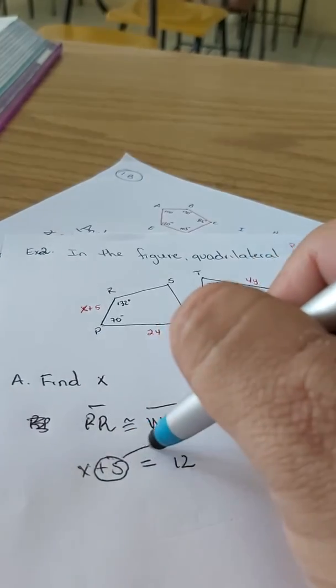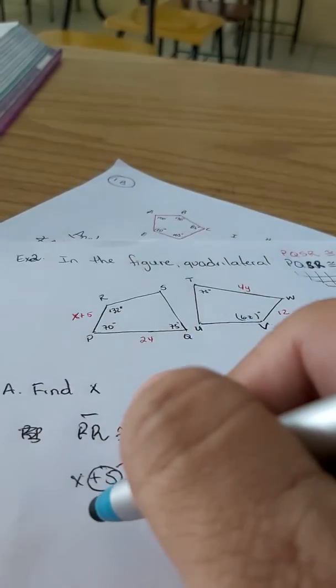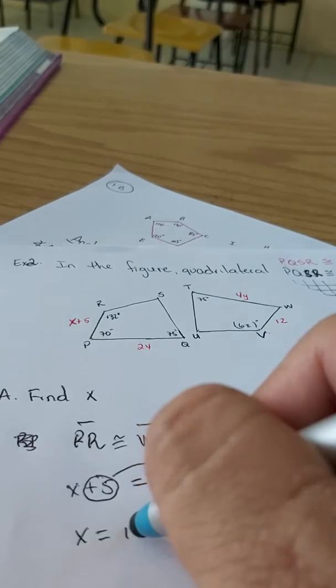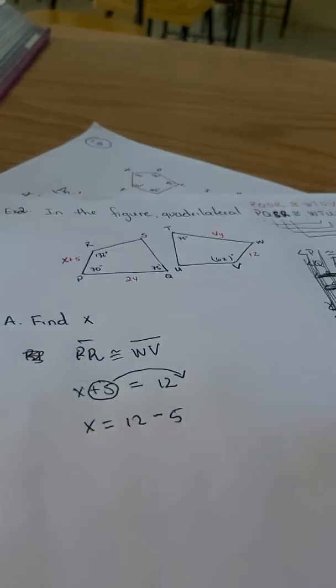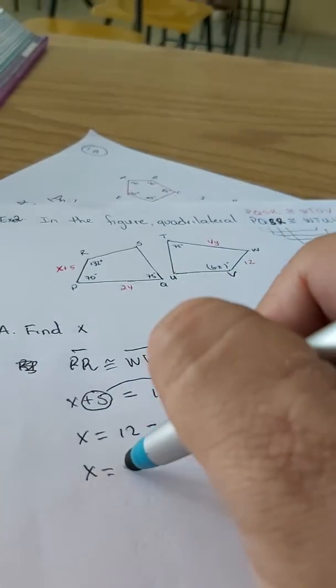Now we solve for X. Since we're adding on this side, we want to leave X by itself. So now we have X equals 12 minus 5. So X equals 7.